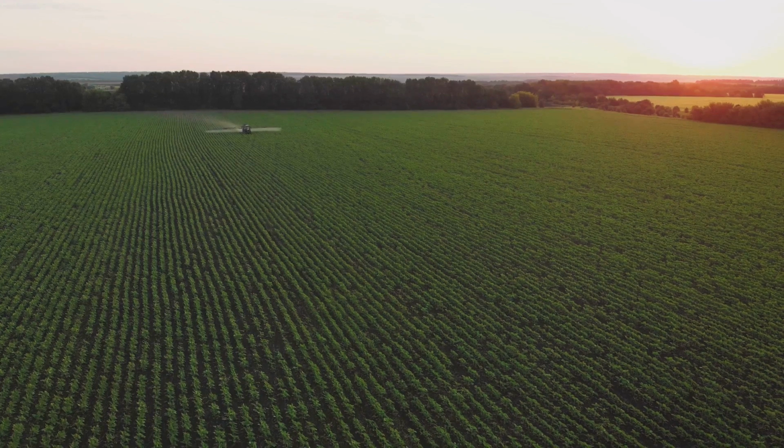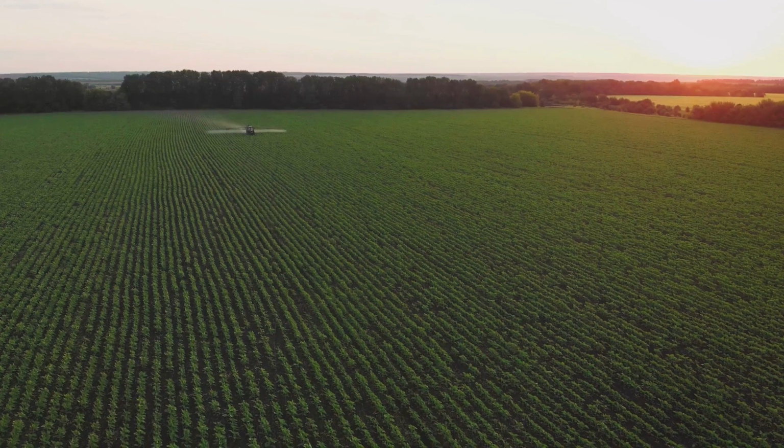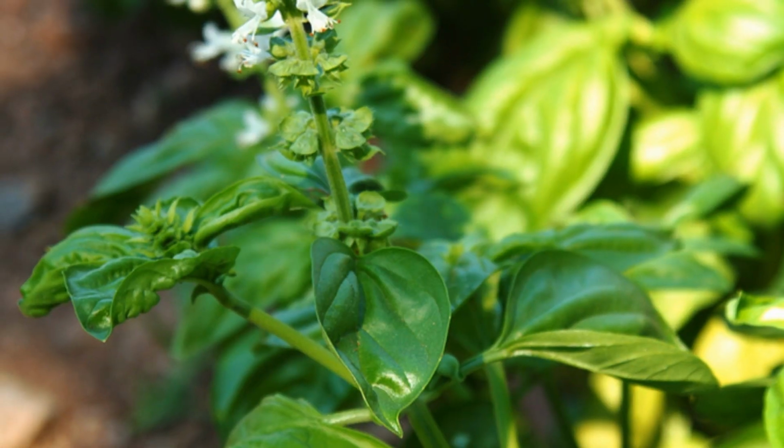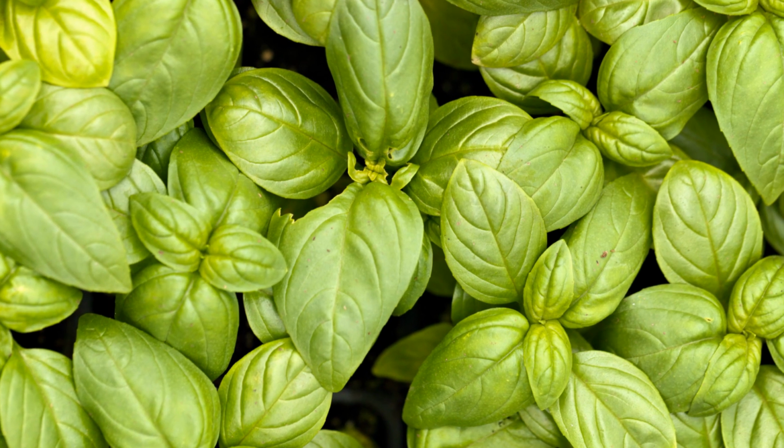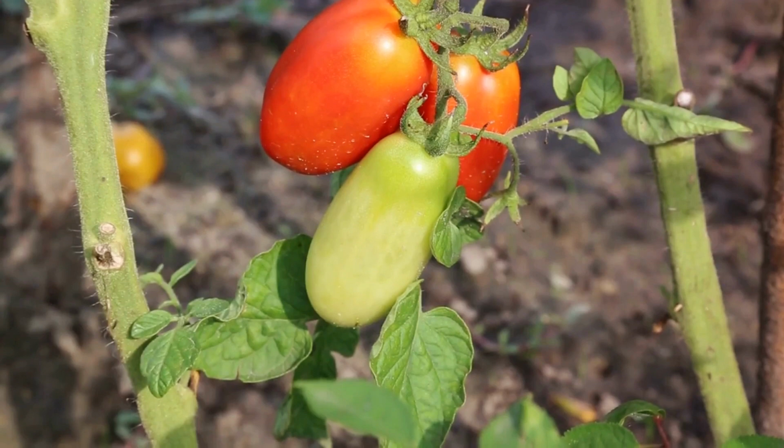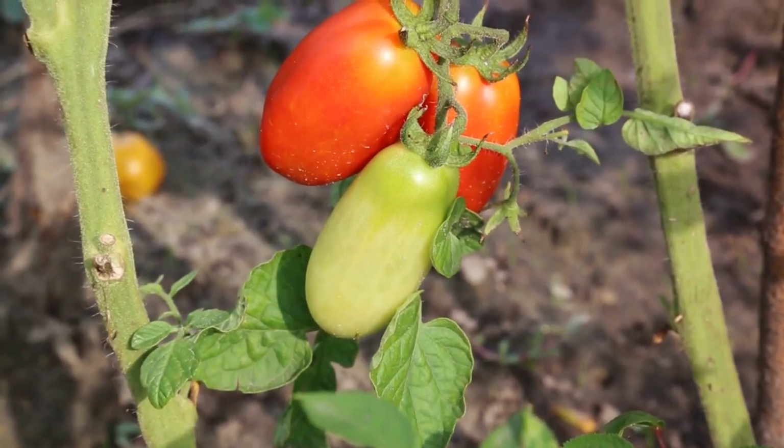Step 5. Consider companion planting. This is a practice where certain plants are grown together for mutual benefit. For example, planting basil next to tomatoes can help to deter pests and improve the flavor of the tomatoes.